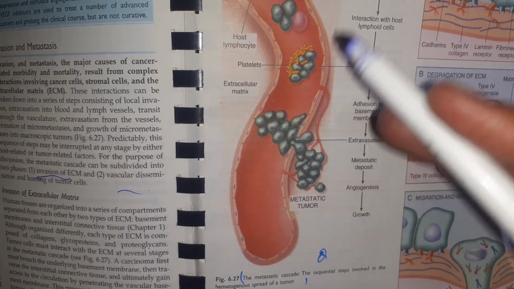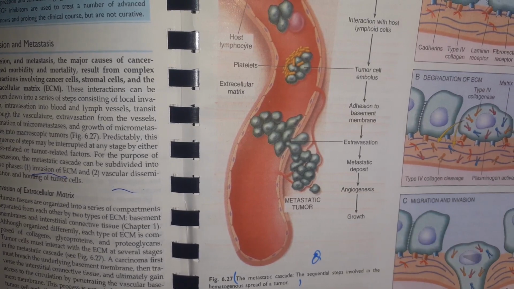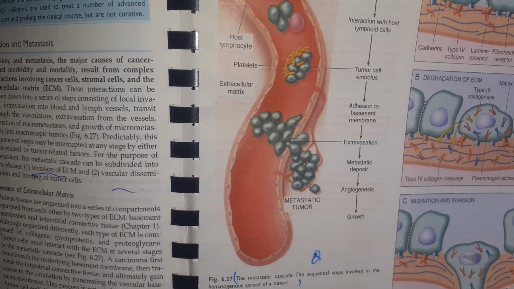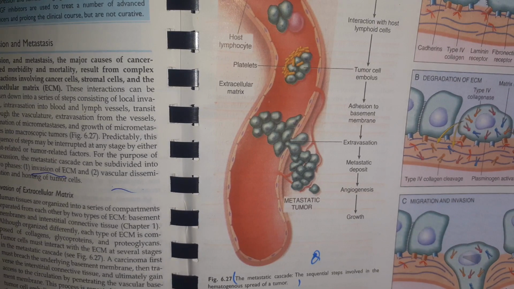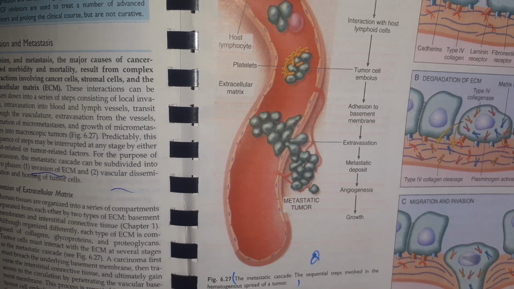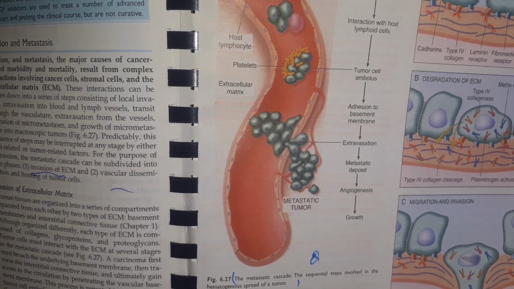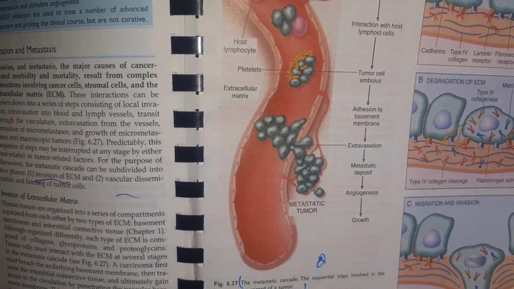This motility of the carcinoma is controlled by certain autocrine factors and certain chemokines which are released by both the extracellular matrix as well as tumor cells, and form basically a kind of chemoattractant pathway which leads to the mobility of the tumor cells. So this was basically an overview.